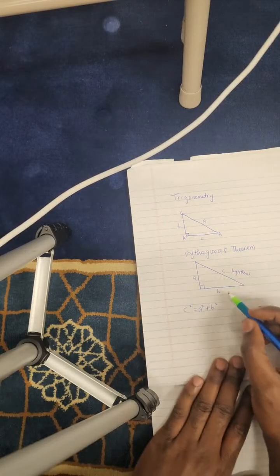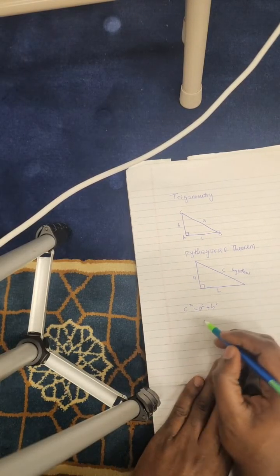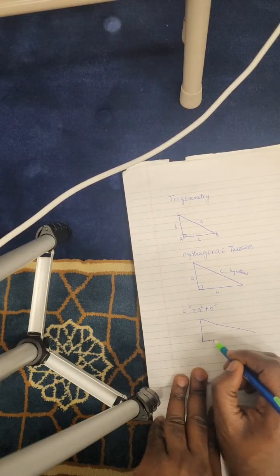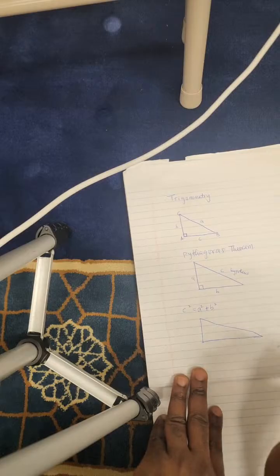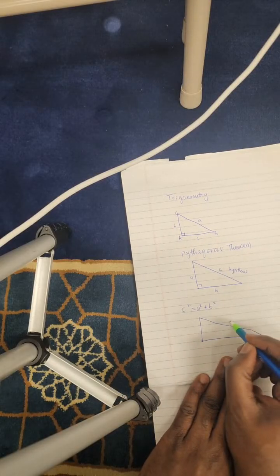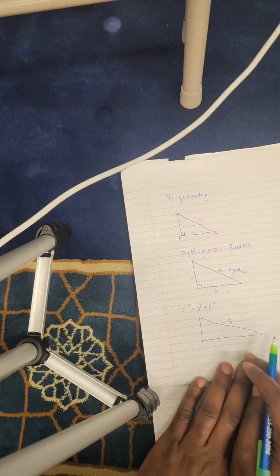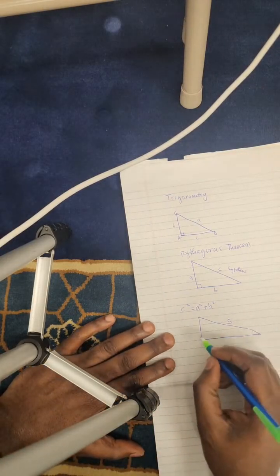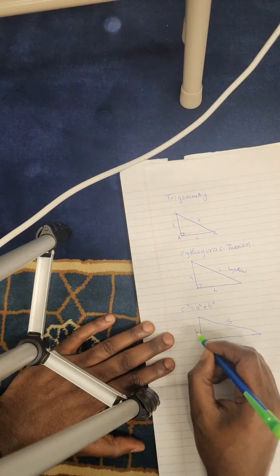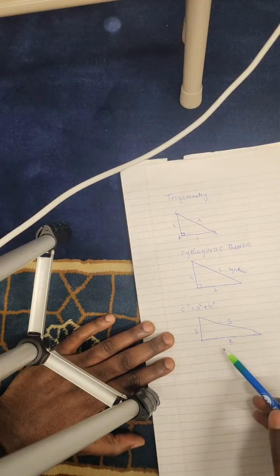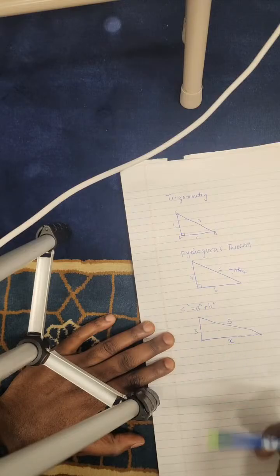Now, consider that you have a triangle like this, and this is a right angle triangle. Don't forget that this is not drawn to scale. Now here you have this side to be 5, here you have this side to be 3, and here you have this side to be x. So here we are looking for the value of x.